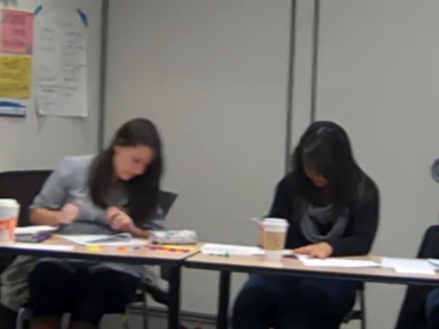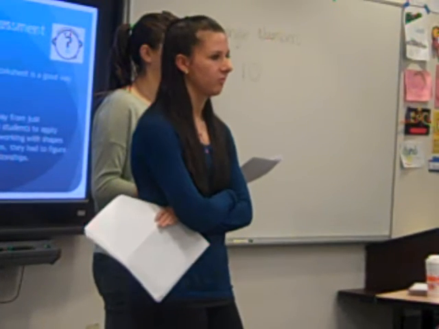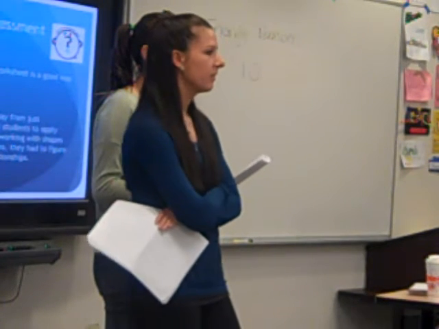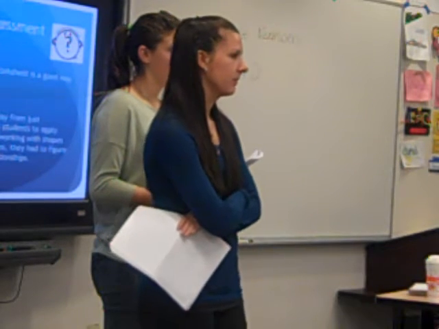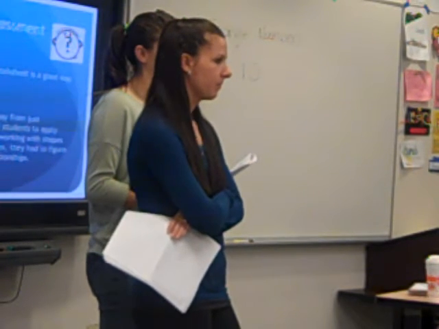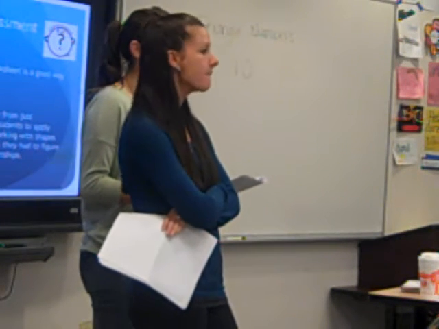Someone tell us why this worksheet would be a good way to assess students? Dan? Because it teaches them different number patterns. The first one teaches them going up by odds, the second one going by fives. And the last one, I wasn't sure, but each one is +1, +2, +3. It's like the triangle. Yeah.